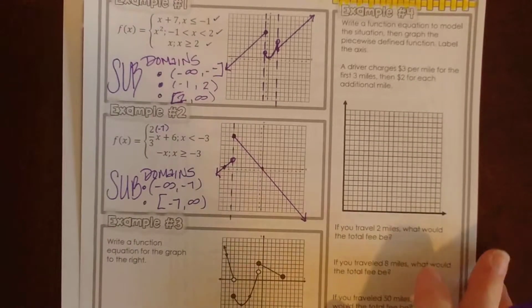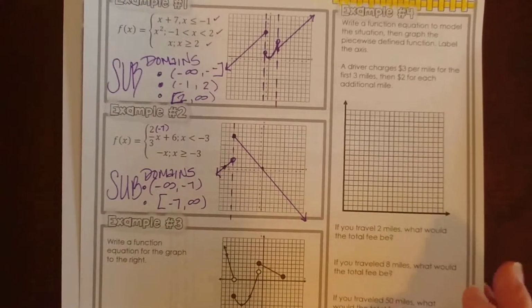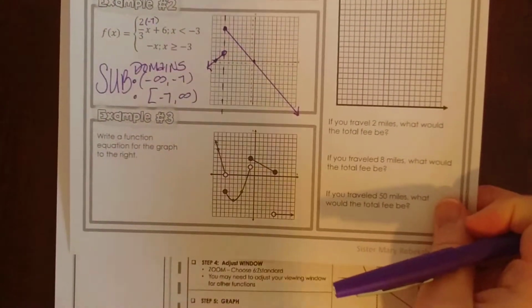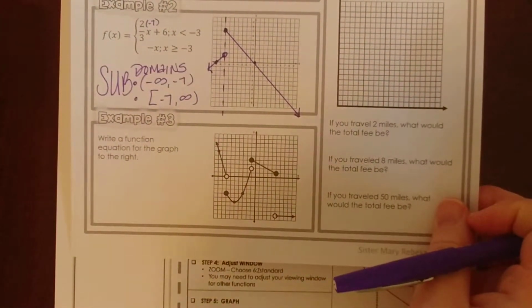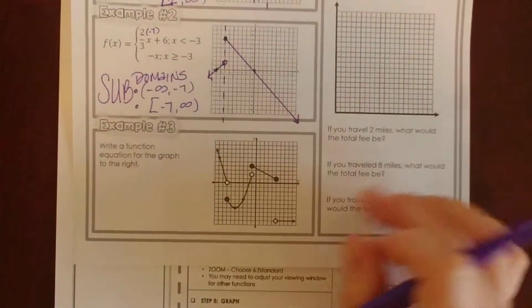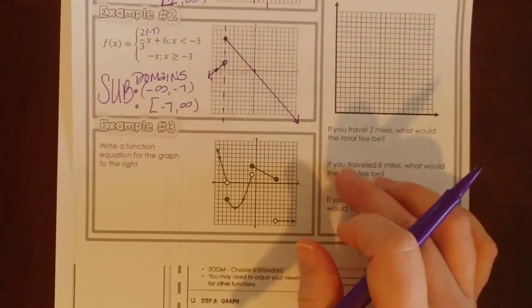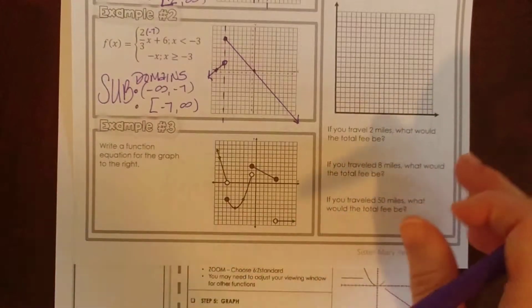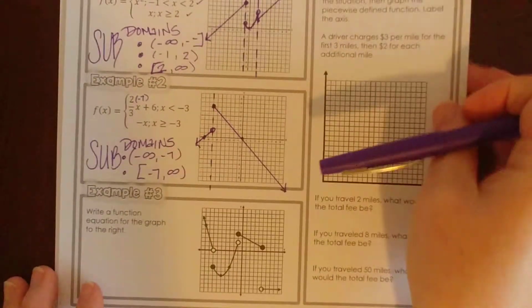All right, the last piece asks us to write an equation for the graph on the right. So we're actually going to need to figure out how to get the equations for each of these pieces, okay?